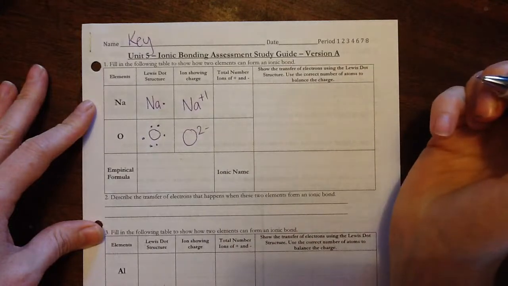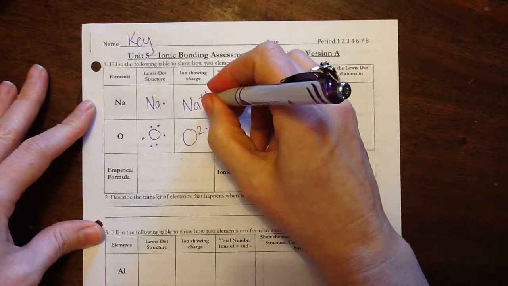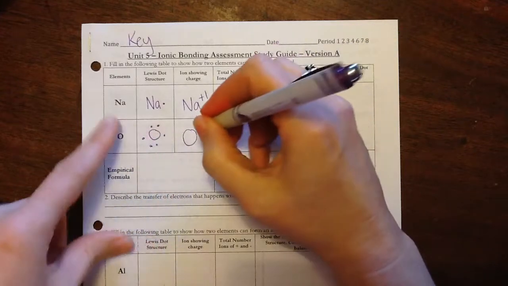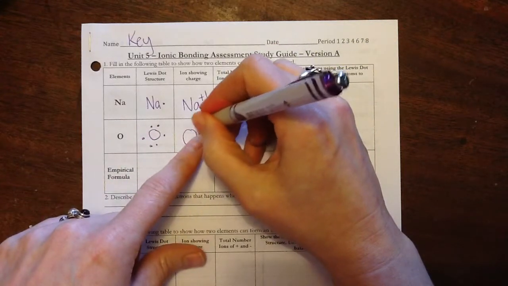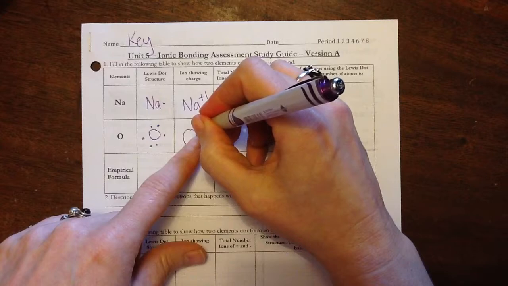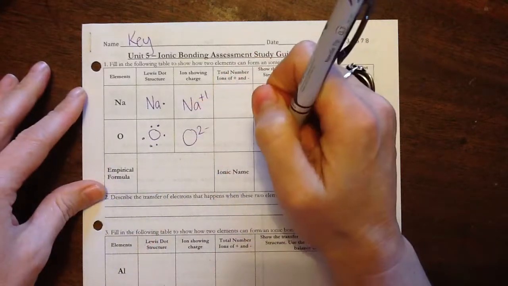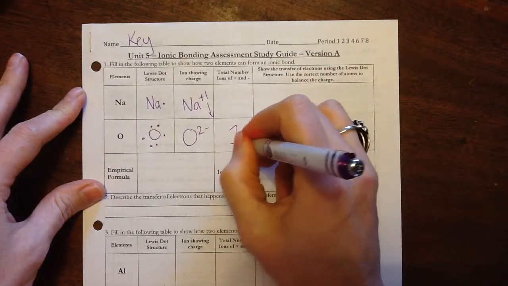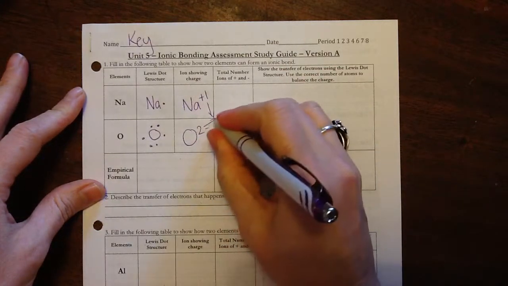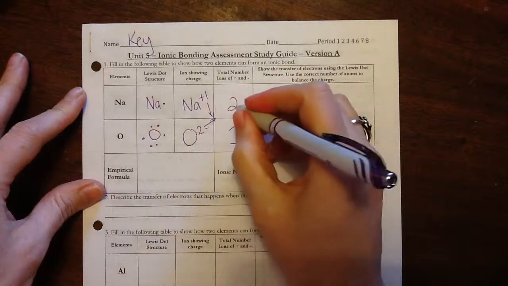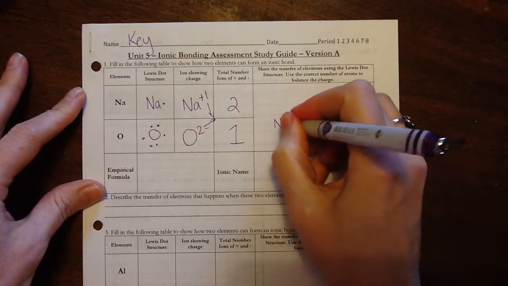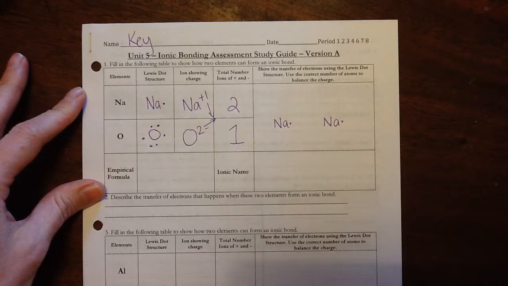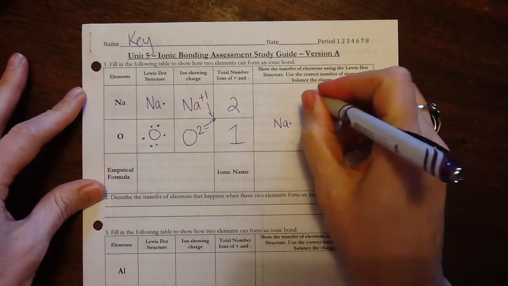So as we did in the beginning, this number will always tell us how many of this oxygen we need, and this number right here, this charge, will inform us of the number of ions of the sodium that we need. So I'm going to draw a little arrow that will tell us that we will have 1, and that will tell us we have 2. To demonstrate that, I need to have 2 sodiums to set it up, and 1 oxygen.